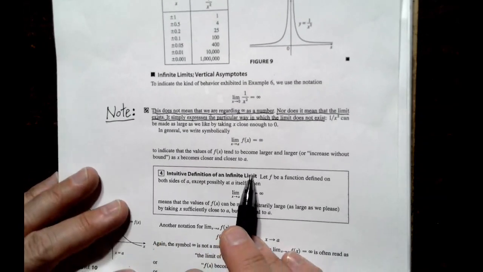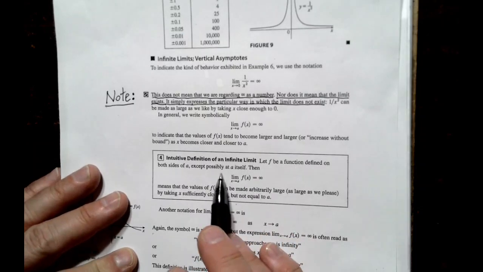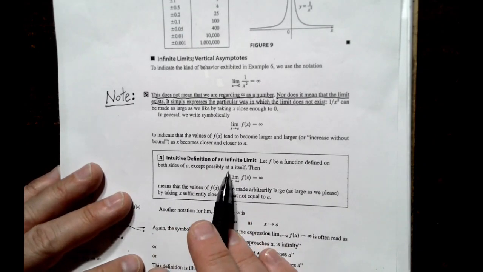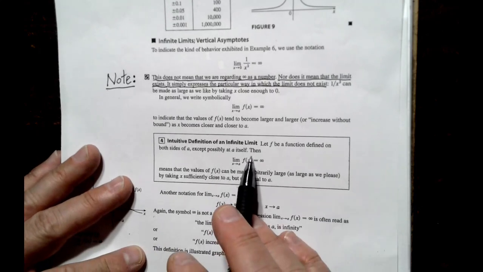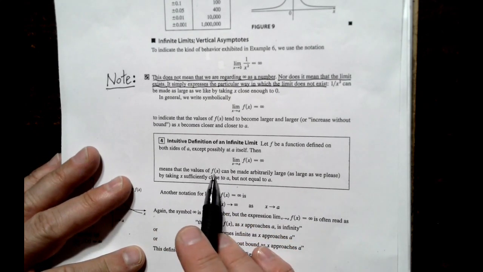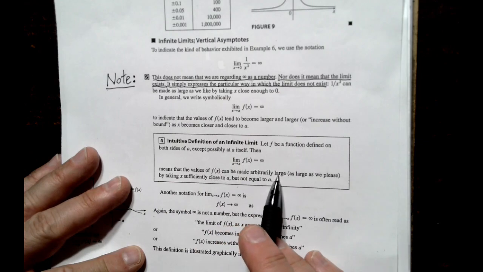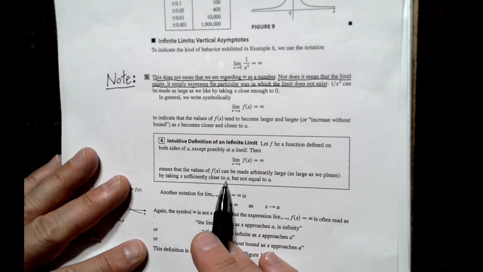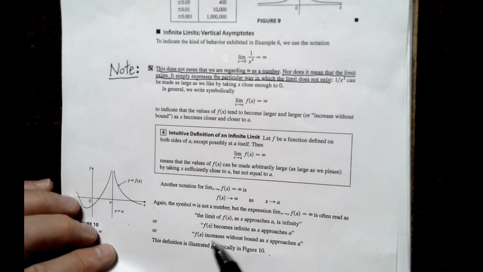So the intuitive definition of an infinite limit is that the function is defined on both sides of a, except possibly at a itself. We don't care what happens at a. The limit equals infinity if the values of f can be made arbitrarily large by taking x values close to a, but not equal to a.